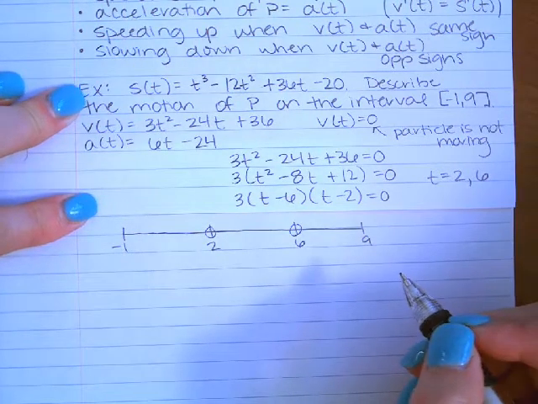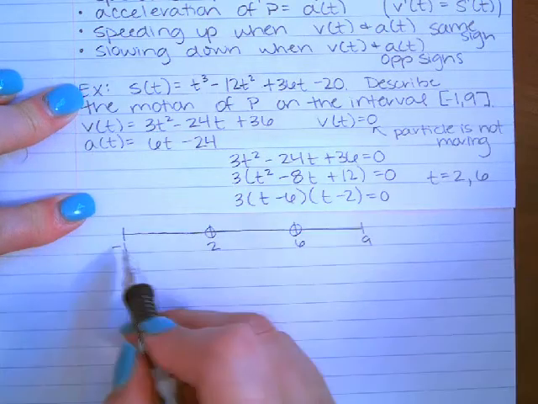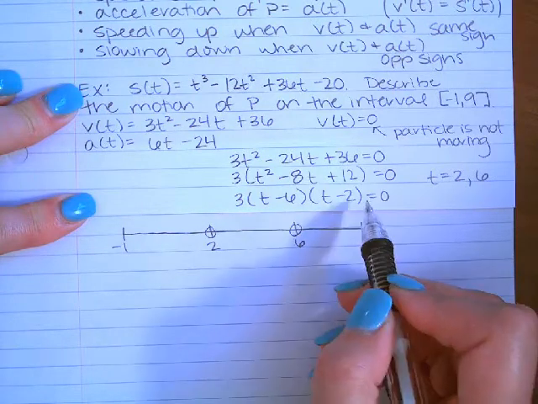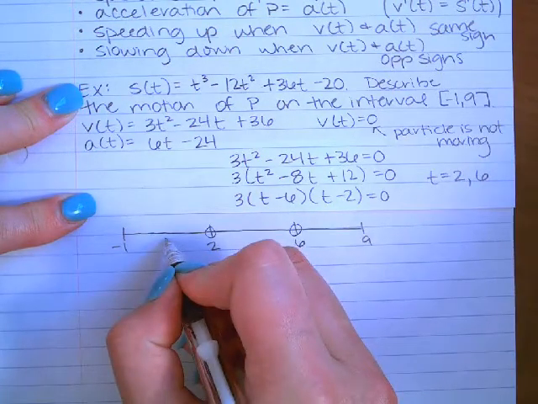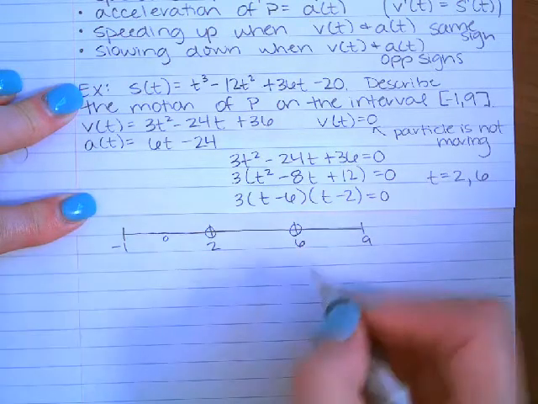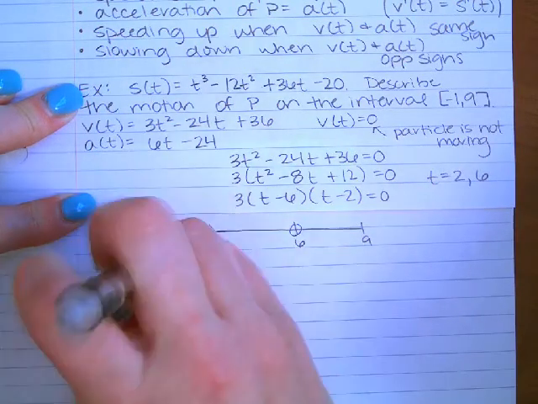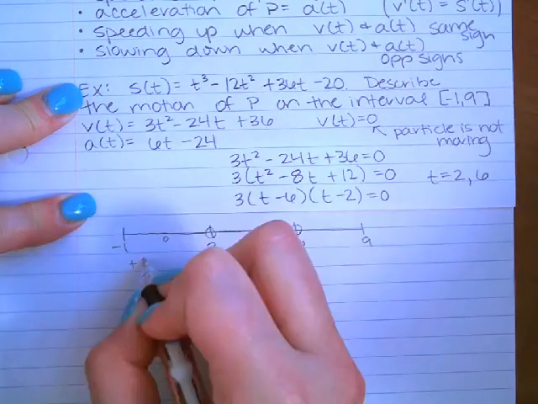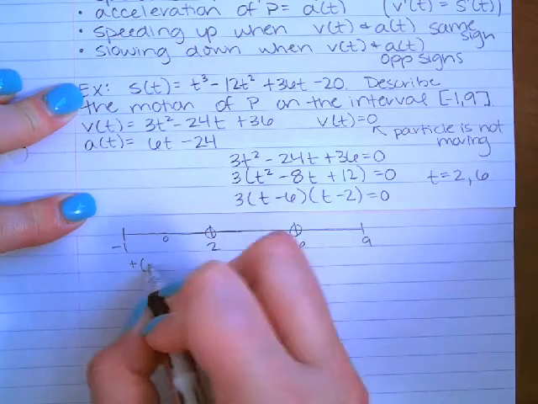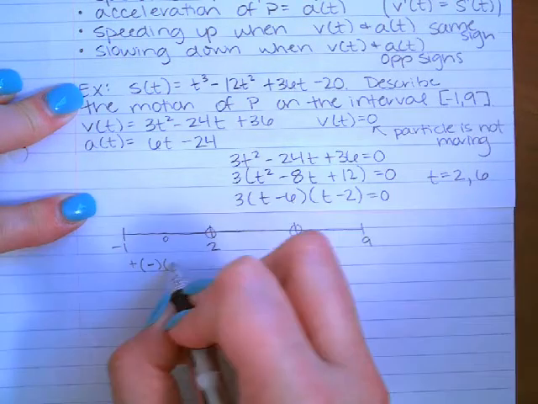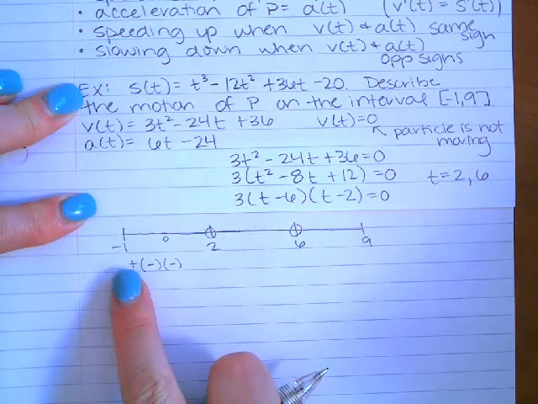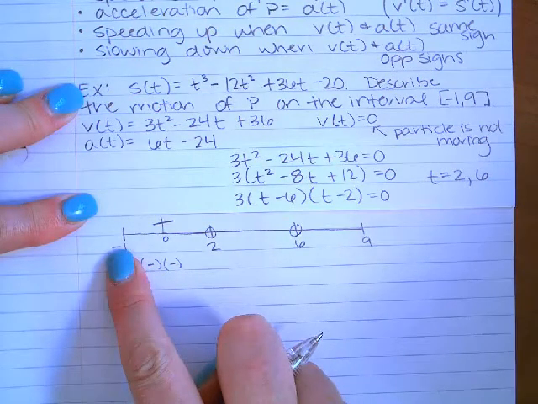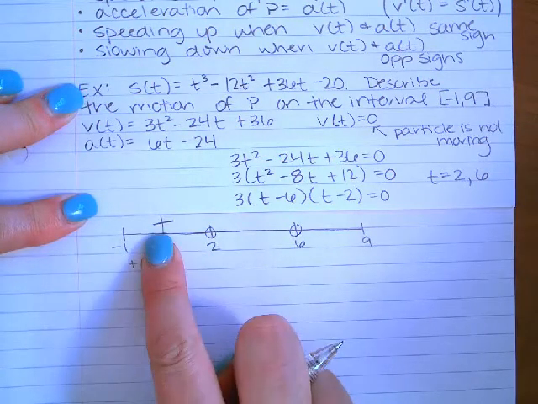All right, so now what I want to do is take a number that's in between -1 and 2, and plug it in and see if it's going to give me a positive value or a negative value. So I'm going to go ahead and take 0 and plug it in because that's easy. So I've got 3. I'm going to show you guys how I do this where I don't have to actually think too much. So 3 is a positive number. 0 minus 6 is a negative number. 0 minus 2 is a negative number. So if I multiply a positive times a negative, I get a positive. So that means that between -1 and 2, for the time, the particle's moving to the right.